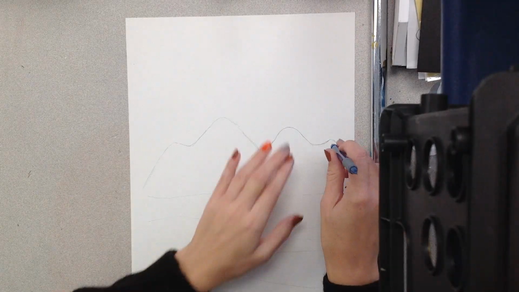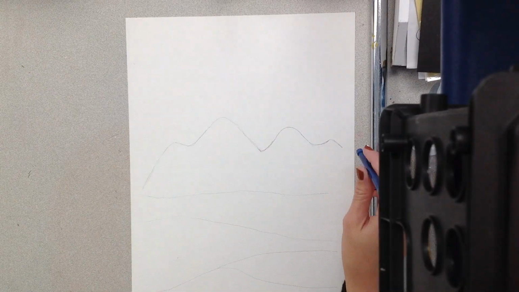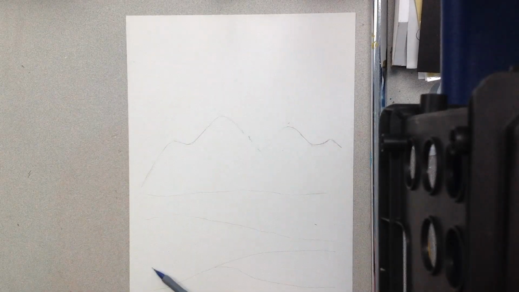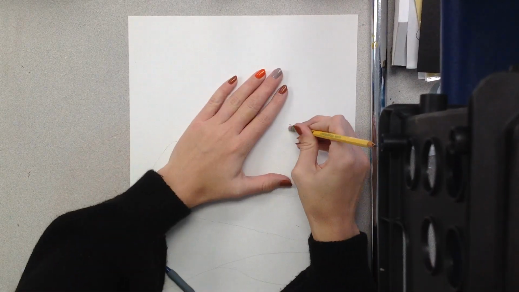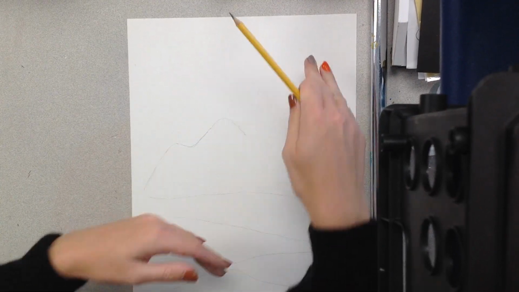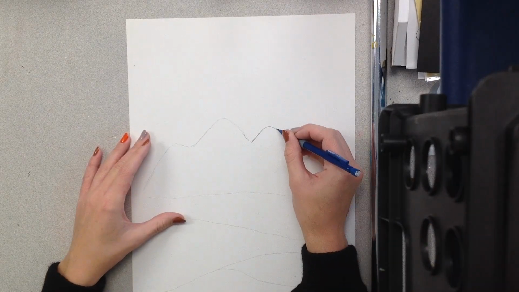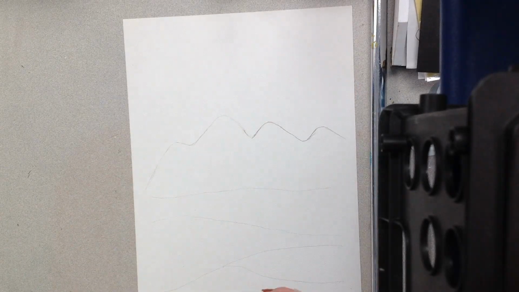And again, I am going to have a border. Sorry, I just don't like this tiny little mountain over here. Erase as needed. Figure out what you like. I'm going to have more like this. Okay? And now I can start adding in my details.